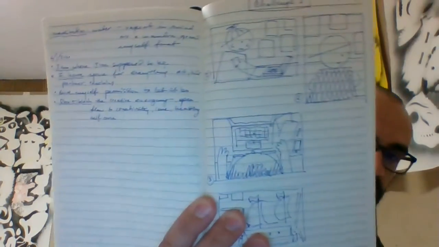The only thing you have to worry about right now is part number one: photographs and thumbnail sketches.